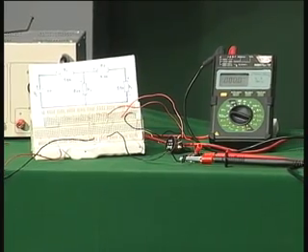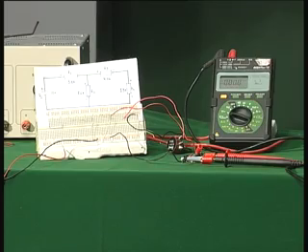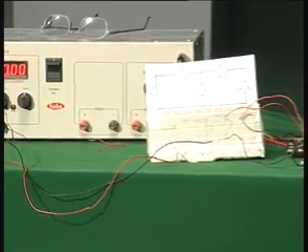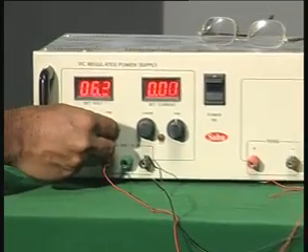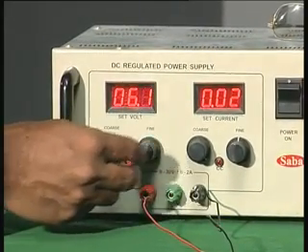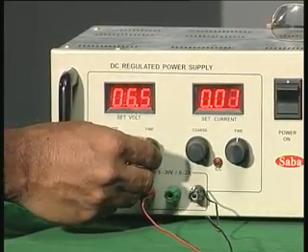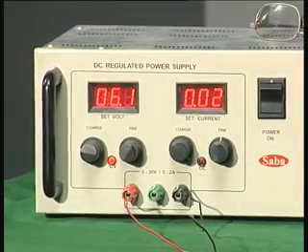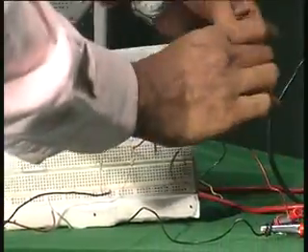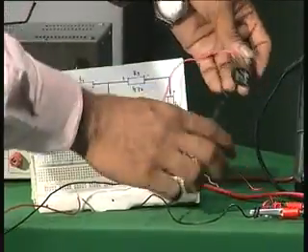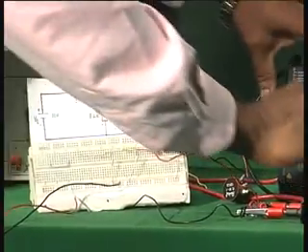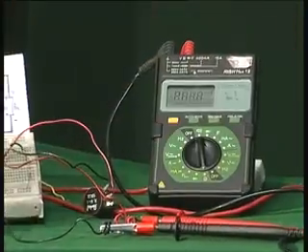We got around 6.3 or so, right, 6.2 volts. About 6.2 volts I have set it up. Now what I am going to do is, I have here a resistor which is a potentiometer, a variable resistor. Let us first measure what is the resistance of that potentiometer.